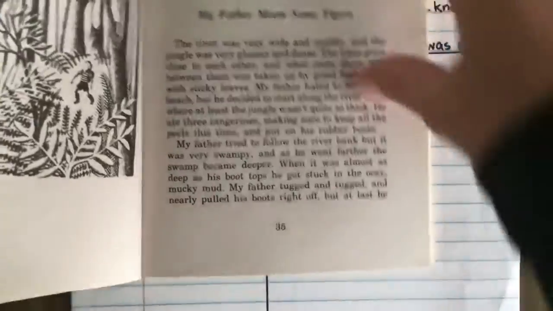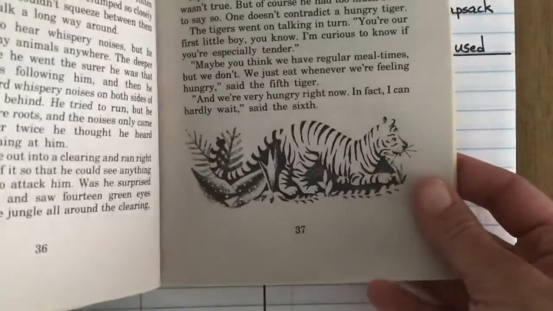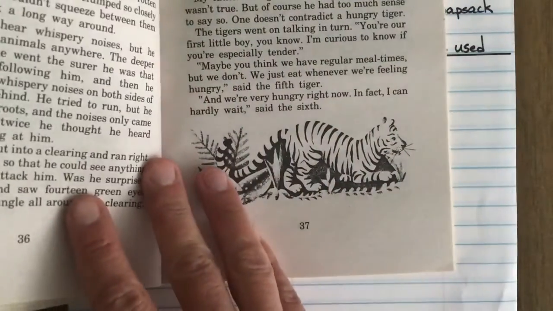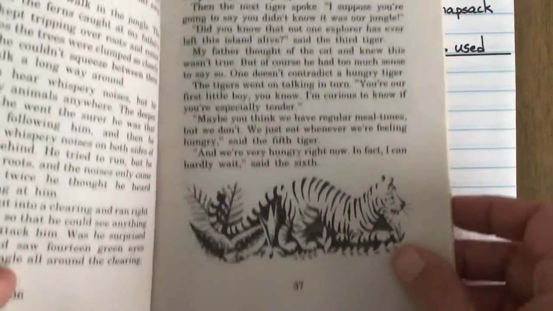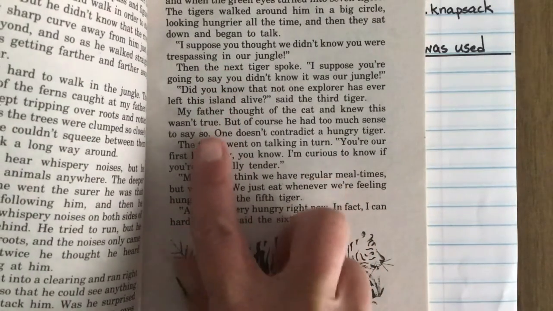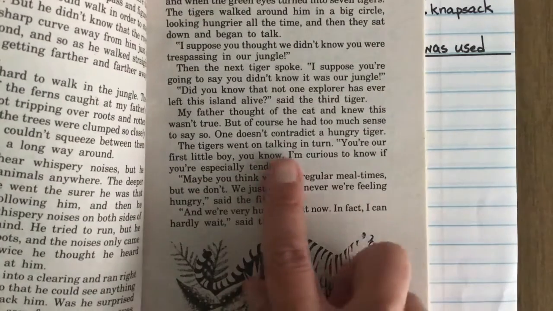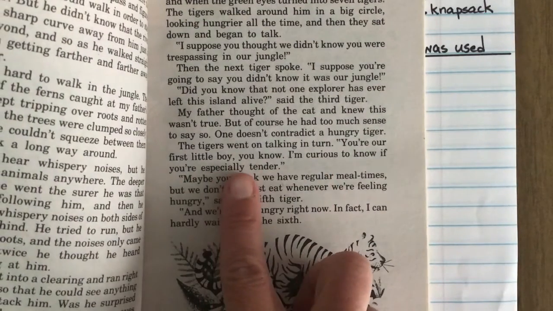And do you guys remember how he used the chewing gum? We run into some tigers. And if you'll remember, he was afraid. The tigers are angry because he's trespassing. And what does he do for the very first time? Because it says they want to eat him.